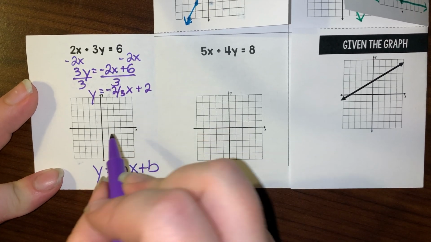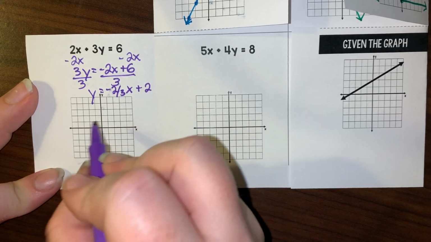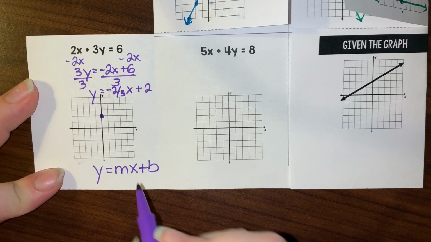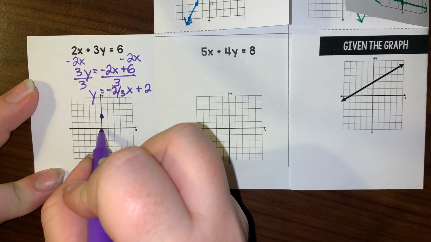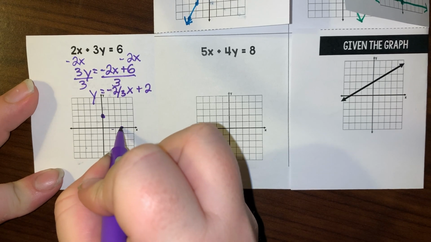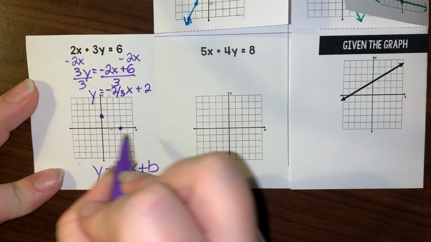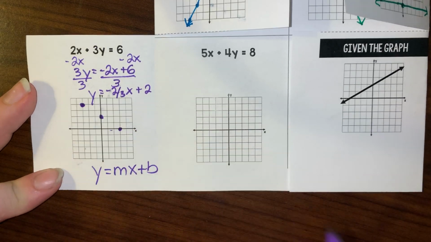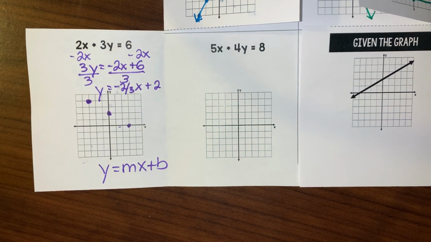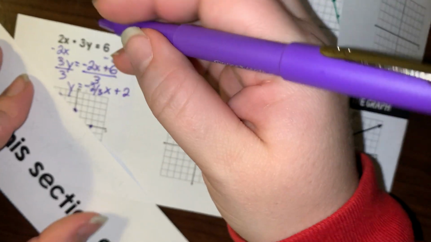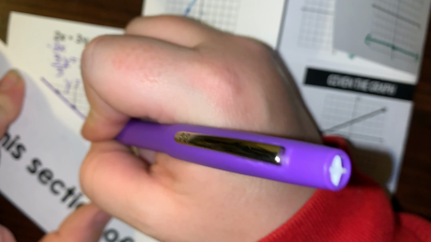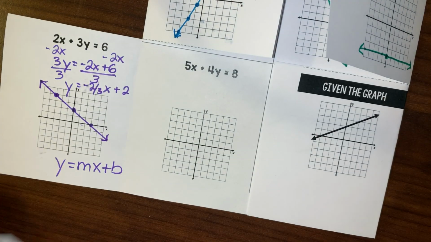So from here, I can graph this line. My y-intercept is positive 2, and my slope is negative 2/3. So I'm going to go down 2 units and to the right 3. 1, 2, 3. And I don't have any more room, so I'm going to go up 2 and to the left 3. So there you have it.